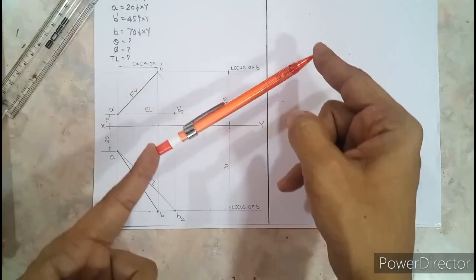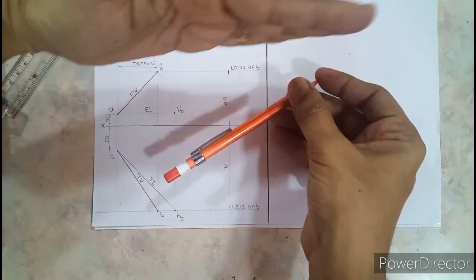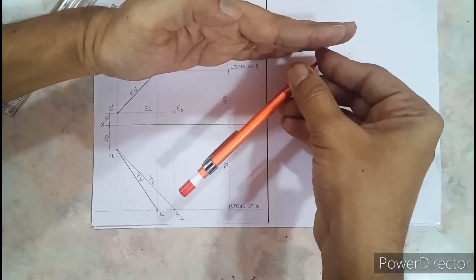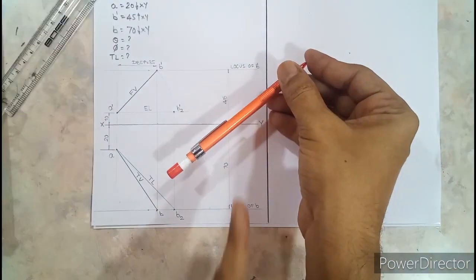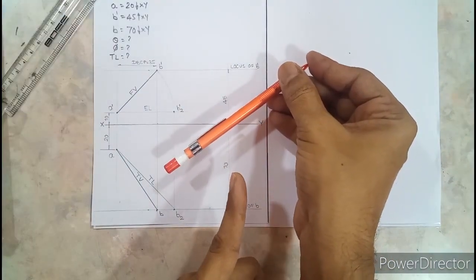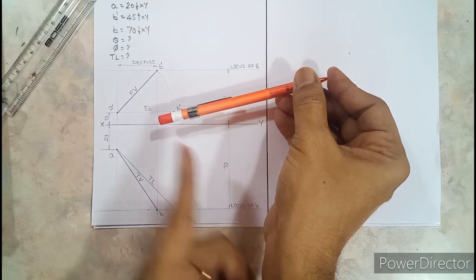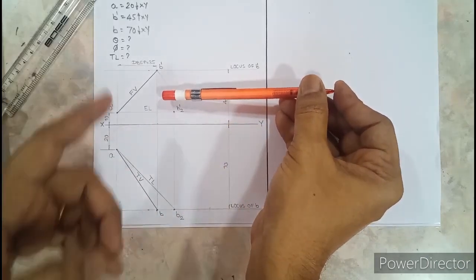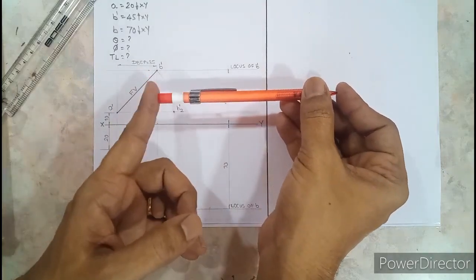Suppose now the pencil is inclined to VP, assume that there is a VP behind, a plane behind, and the pencil is inclined to VP. Can you make out? In the front view you can see the apparent length. If I want to see the true length, I will rotate again. Now the length is slightly increased in the front view and it is maximum when it reaches here. So in the front view also this length will remain 100.